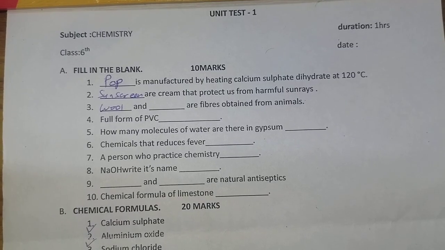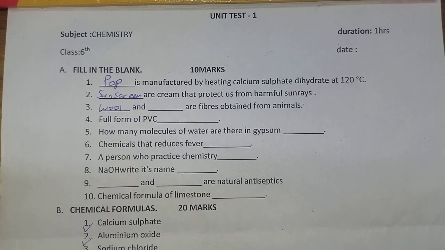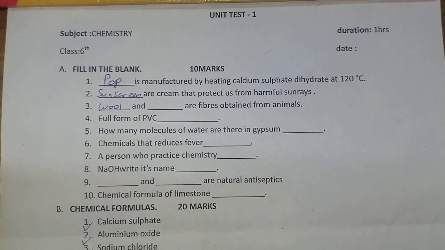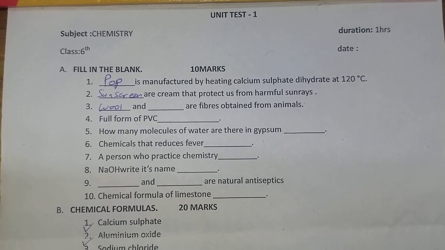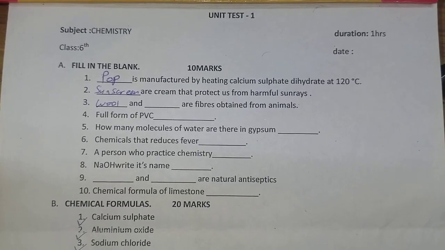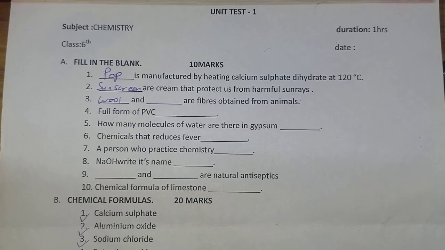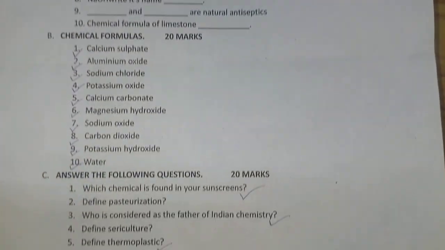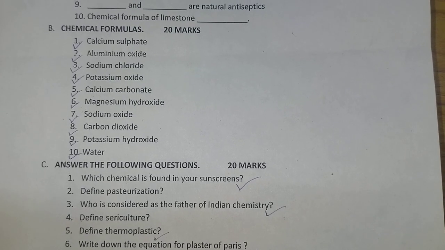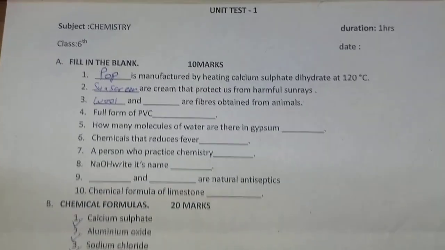In this video, we are going to discuss the chemistry exam that was held yesterday. I was not able to make this video for you, so we'll continue with the solving of the paper. Section A is your fill in the blanks, which is for 10 marks. Section B is making of the formulas. And at the last, we have your question and answers. Section C, answer the following questions for 20 marks. So we'll discuss all the questions one by one.